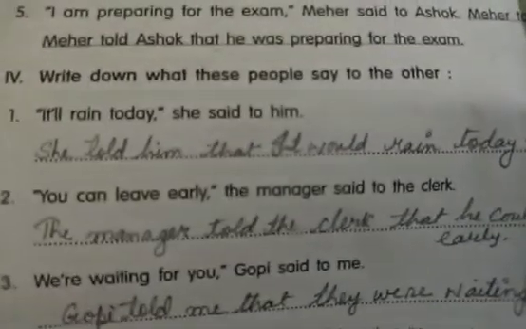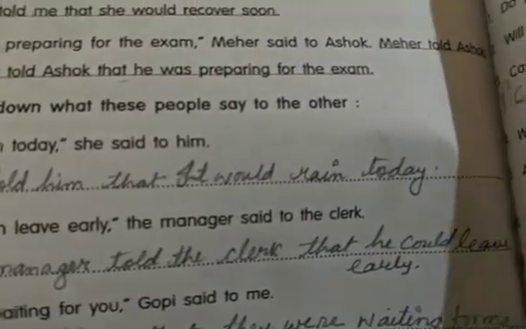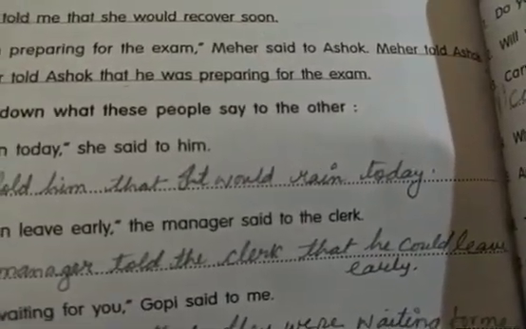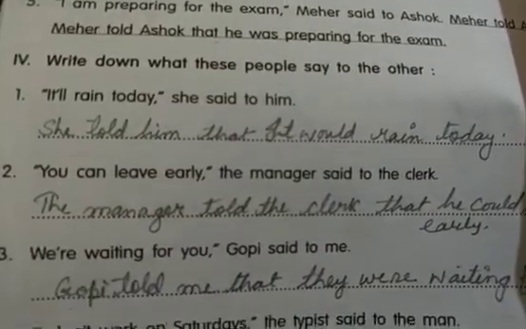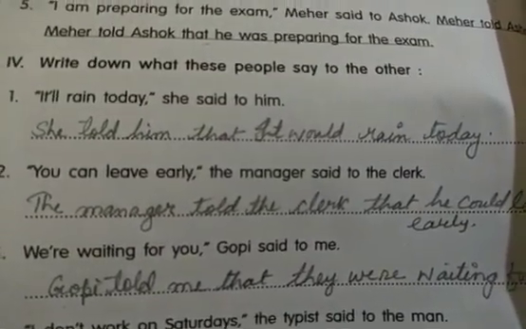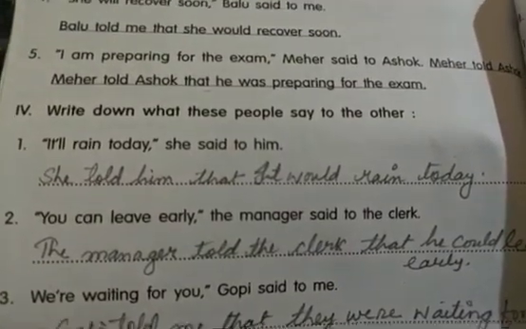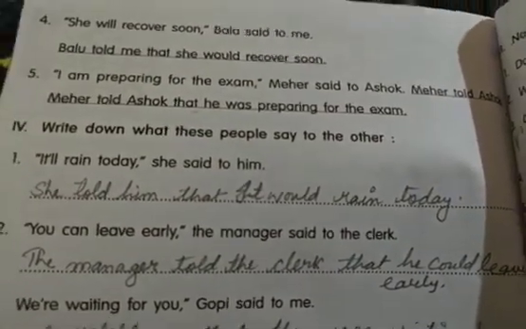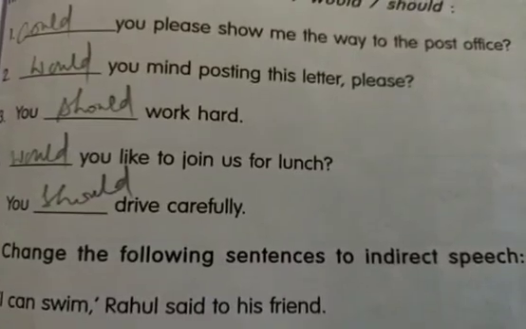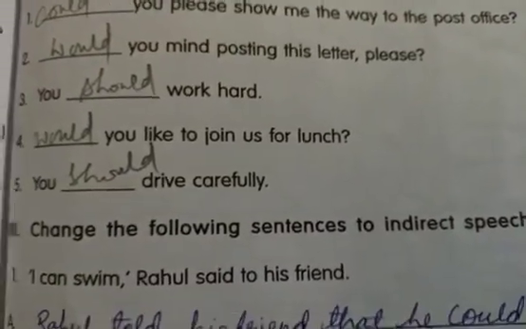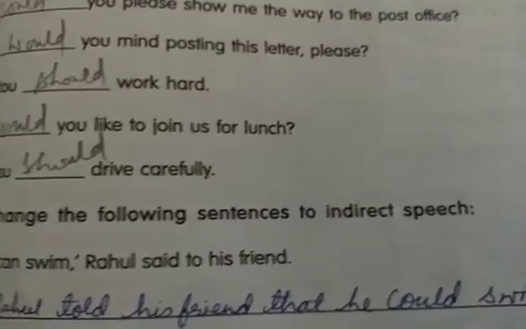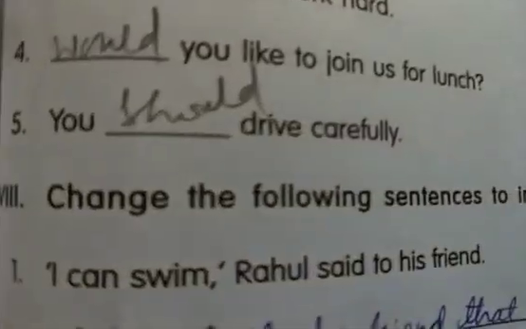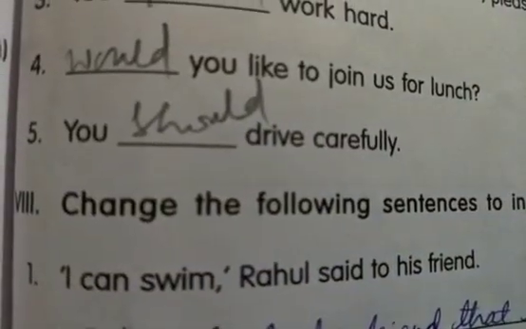You can leave early, the manager said to the clerk. Then the manager told the clerk that he could leave early. Can is changed into past form. We are waiting for you, Gopi said to me. Like this, you will do the rest of the work. I can swim, Rahul said to his friend. So Rahul told his friend that he could swim. So this way you will do question number 8 in revision exercise.